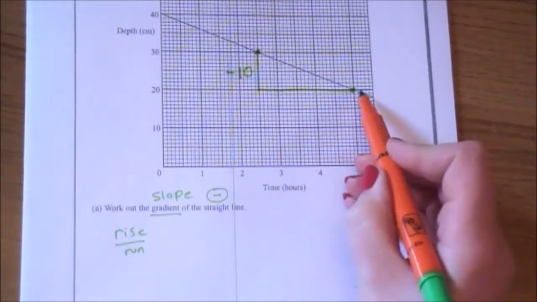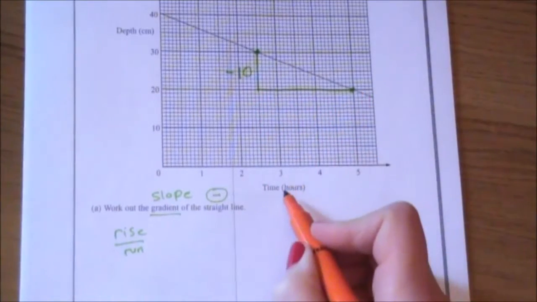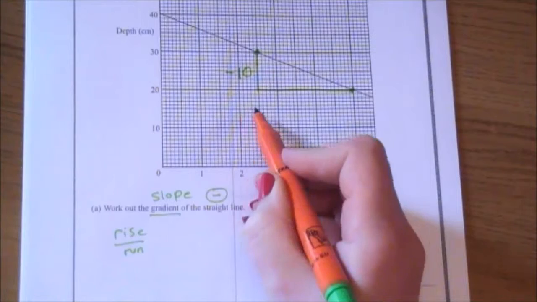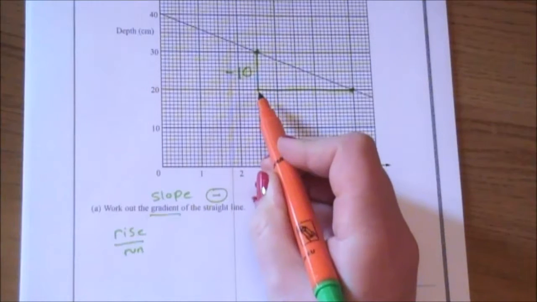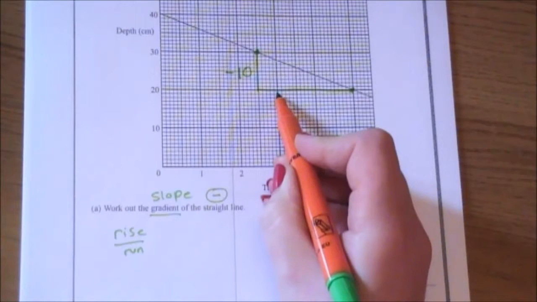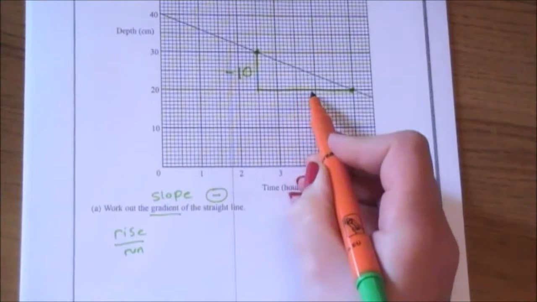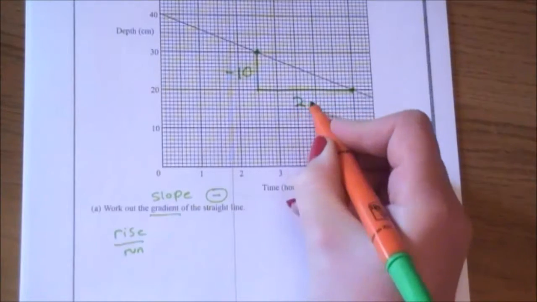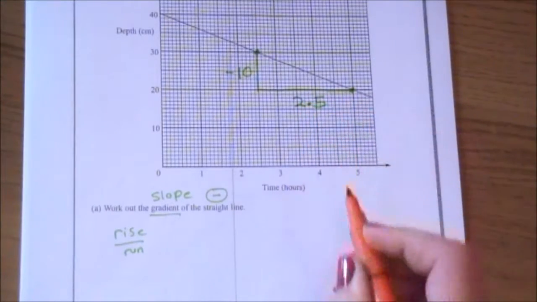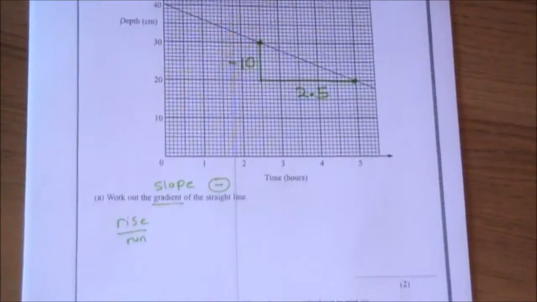Now I need to do my run. So how far across is this? It's in hours, and each big one is worth 1 hour. So each of these smaller sections is worth half an hour. So there's half an hour, 1 hour, 1.5 hours, 2 hours, 2.5 hours. So I'm going to call that 2.5.